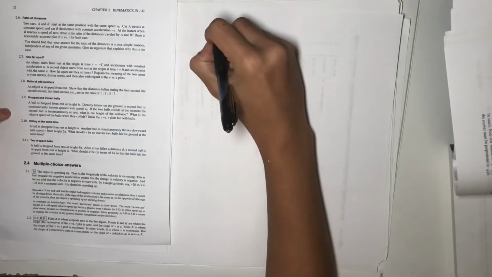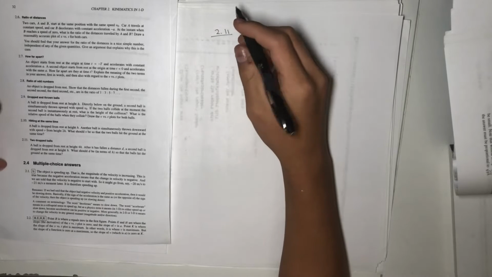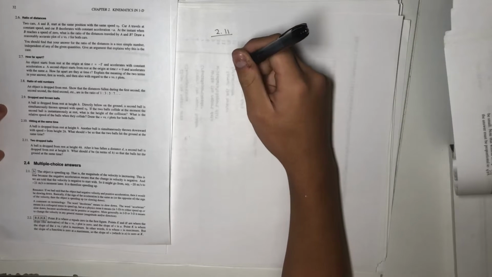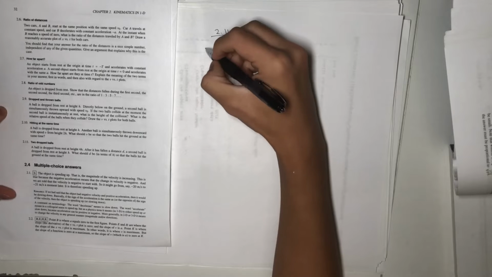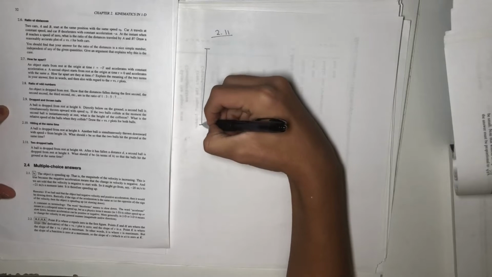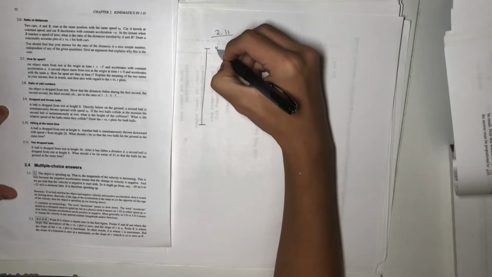Alright, this is the last question for chapter 2.11. Two drop balls. So this is actually a really cool question because it really tests your understanding. So, 4H.